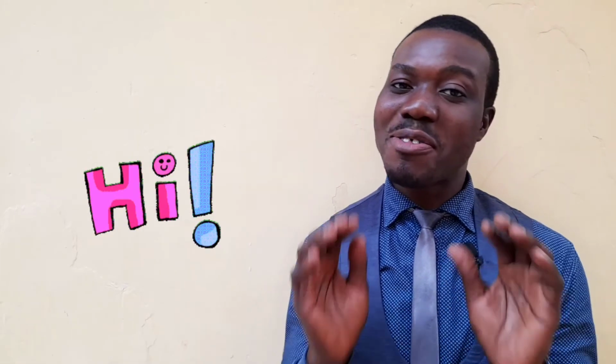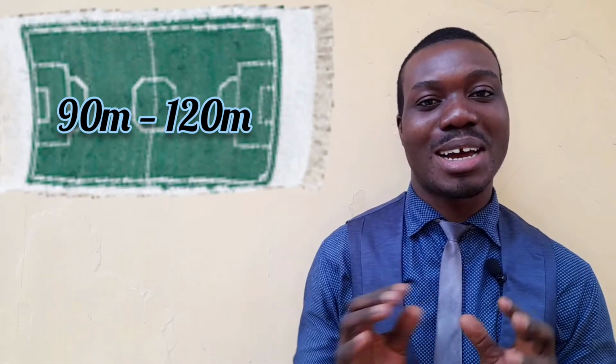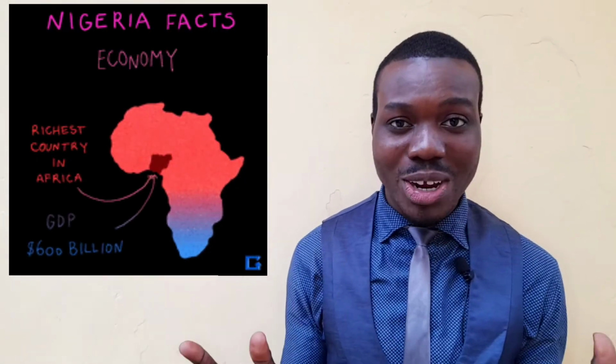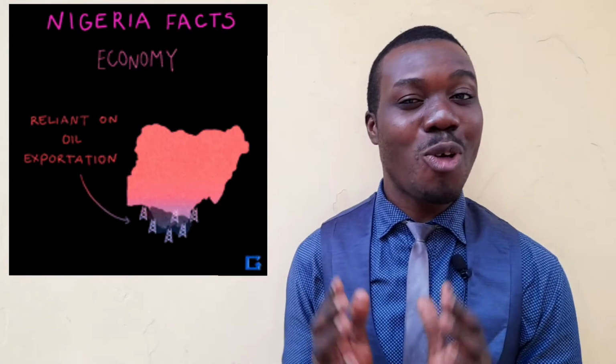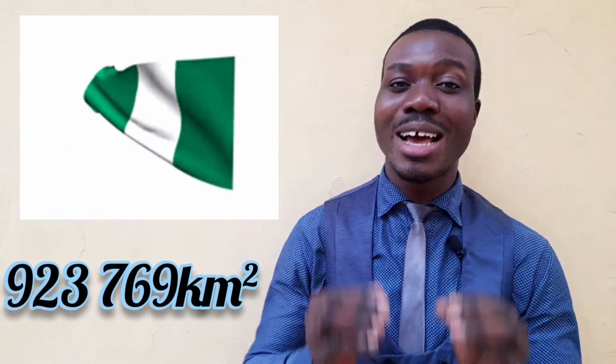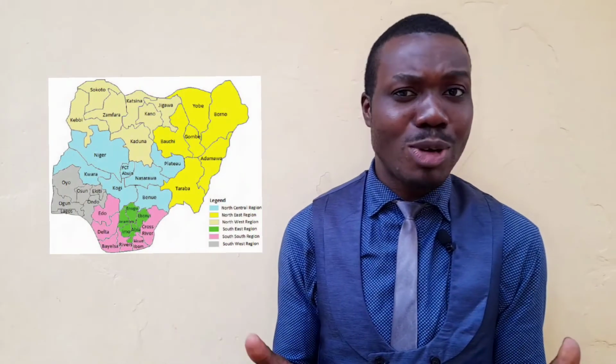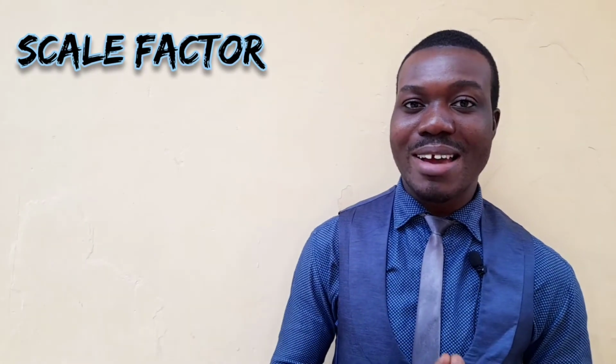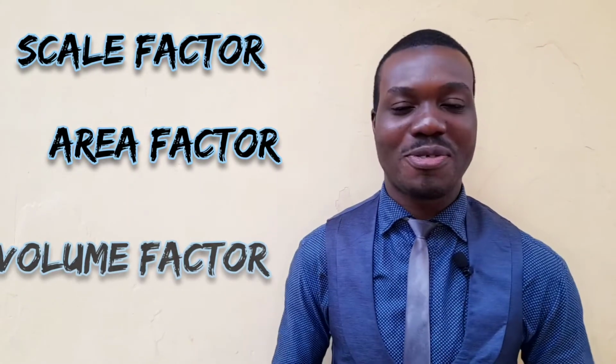Hi, have you wondered how a football pitch with length 90 meters to 120 meters can be represented on a paper using just less than 15 cm? Or how Nigeria, with a large landscape of over 900,000 square kilometers, can be represented on a paper with just few cm? This is only made possible using scale factor, area factor, and volume factors.